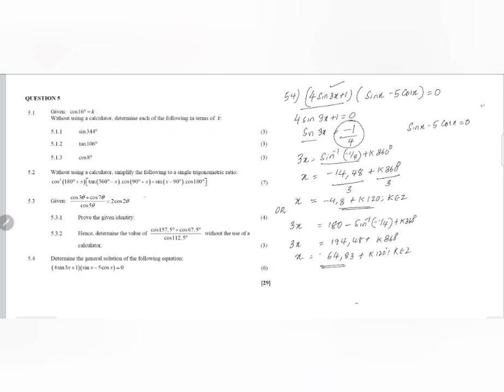Instead of sine, if it is cos, what are you going to do? Plus or minus cos inverse of minus 1 over 4 plus k 360. So here in a single step you can write the answer, plus or minus, if cos is there. If tan is there, tan inverse of that number plus k 180 is the answer.